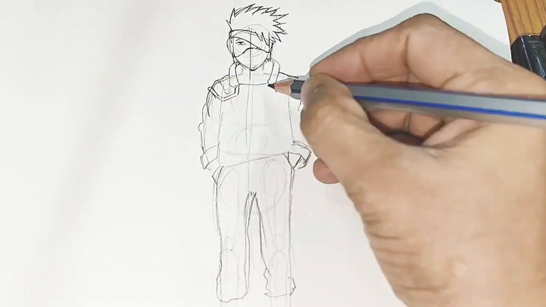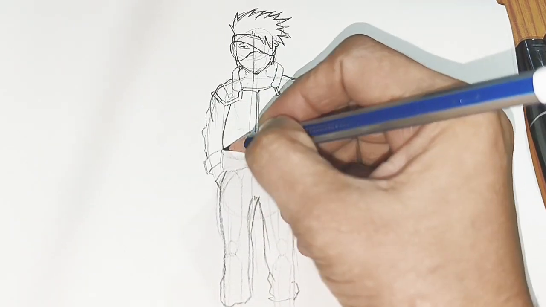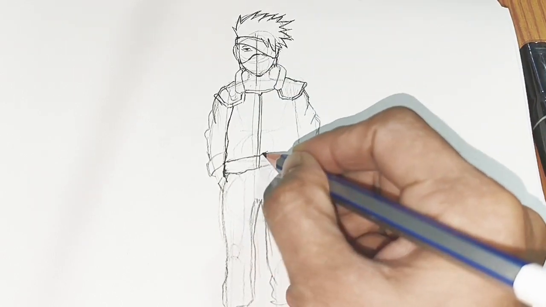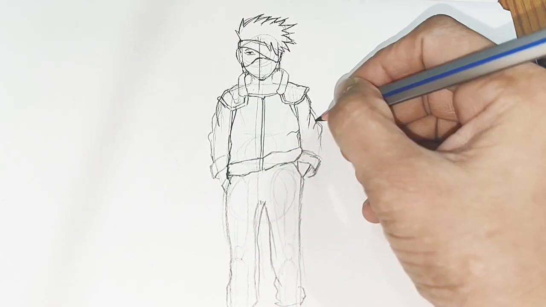I have drawn the references at the side of Kakashi, which are so small. Watch the video completely and follow the steps.